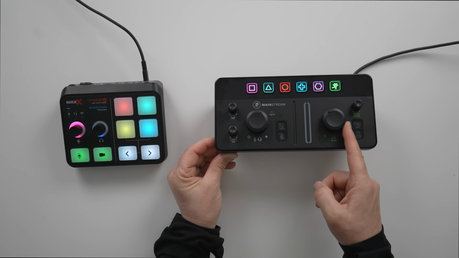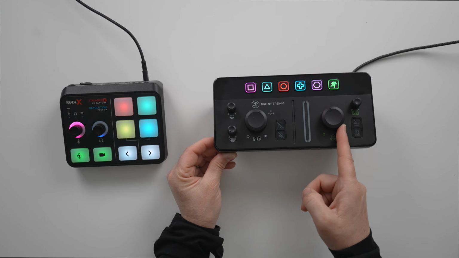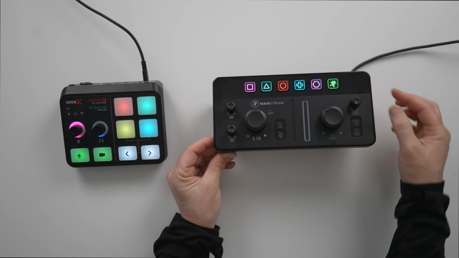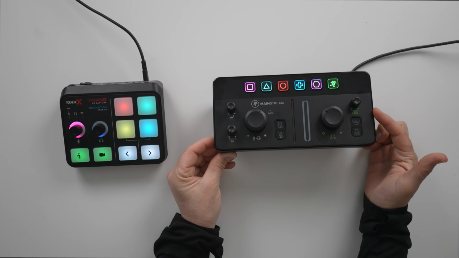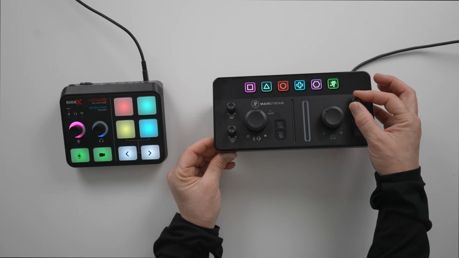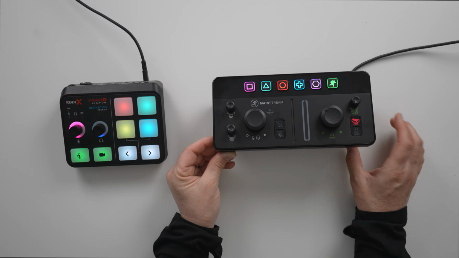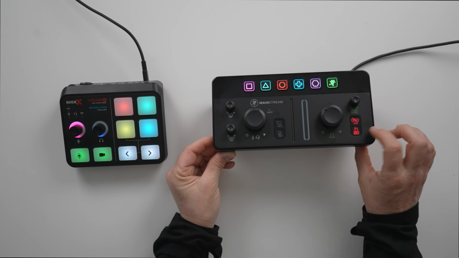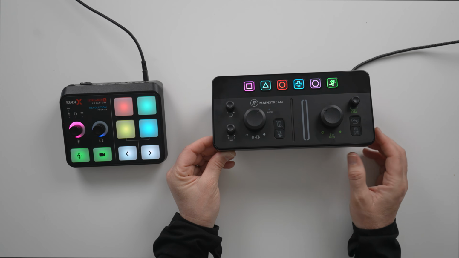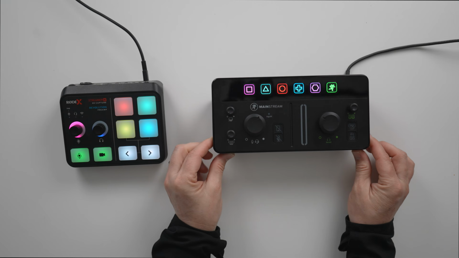You have your headphone volume control knob here. On the upper right, you can send a signal out to external speakers. So there is a stereo out on this device. So this is your volume knob for that as well. And then over here, you can mute your HDMI, and you can also mute any audio that you're sending out to your speakers.